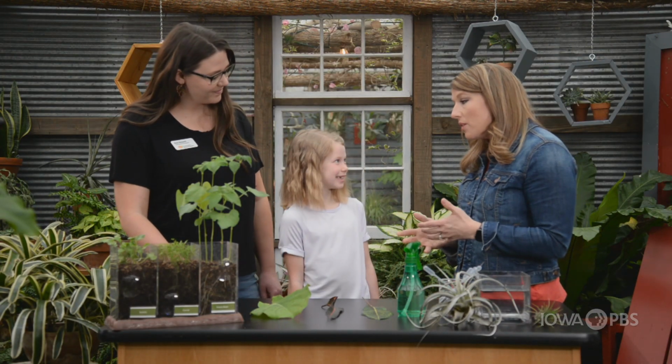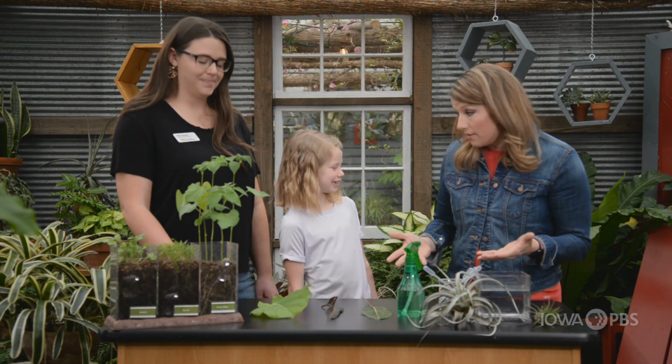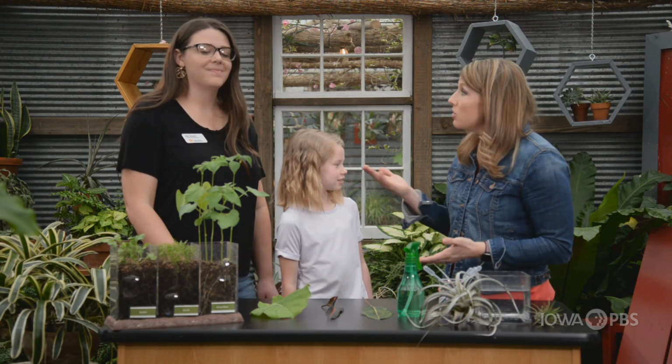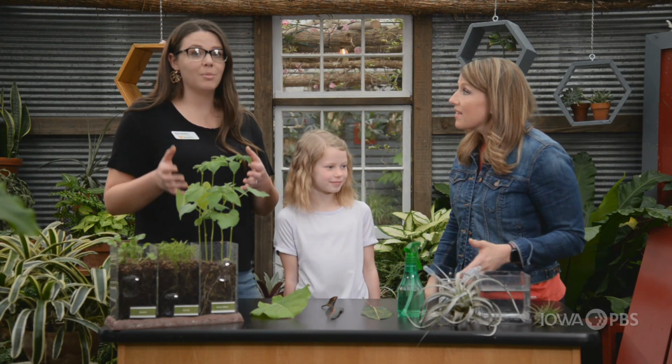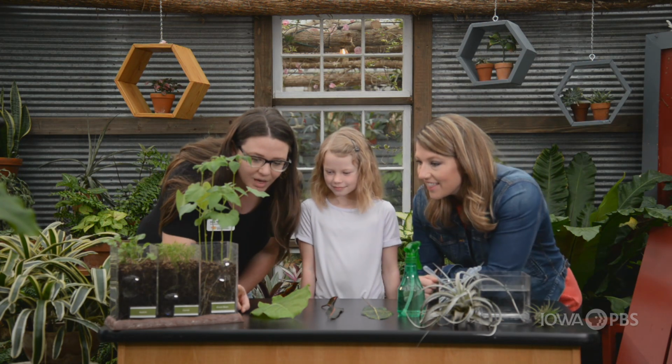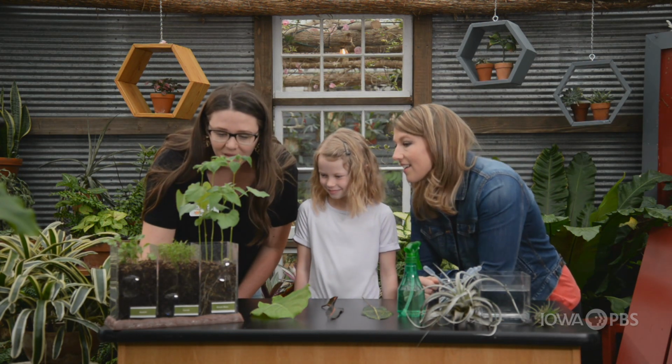So Alana, you know that all plants need water to survive, right? Do you know how they get their water? From their roots. A lot of plants do, right, Alex? Yes, most plants absorb water and nutrients from their roots. And you can see the roots right here in this plant.